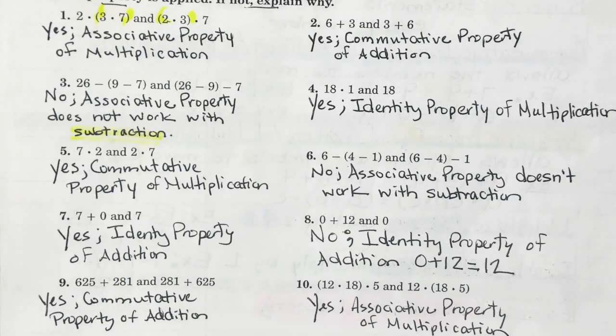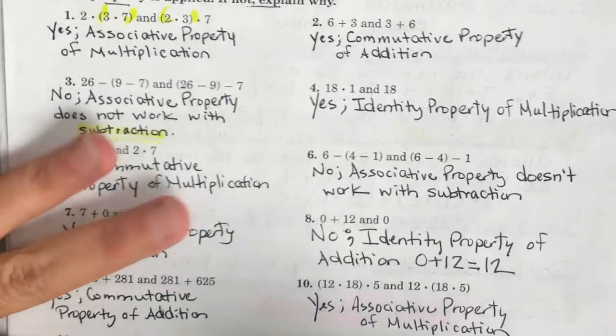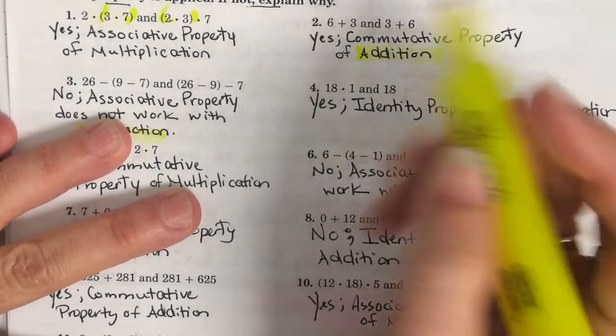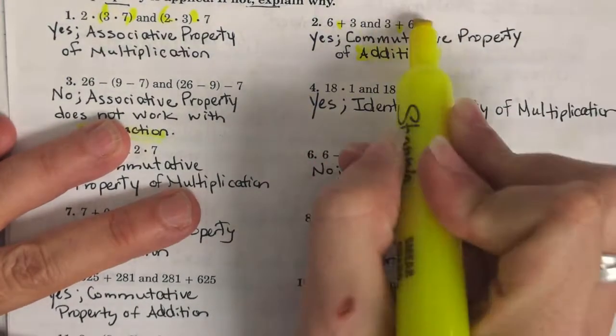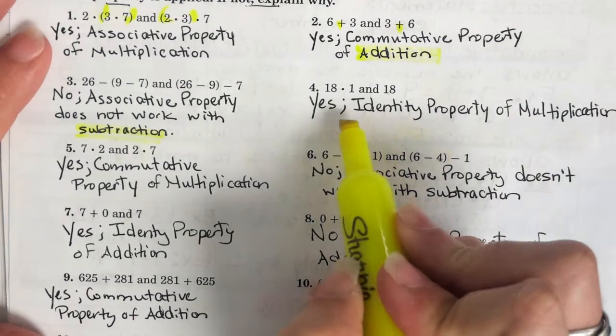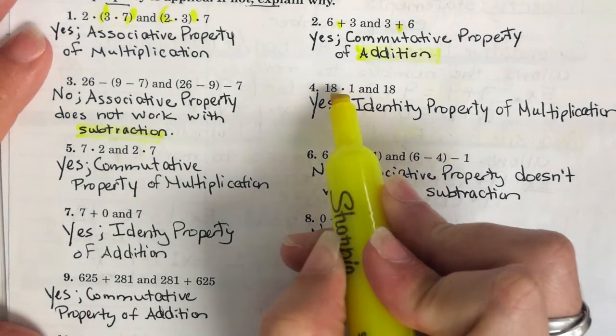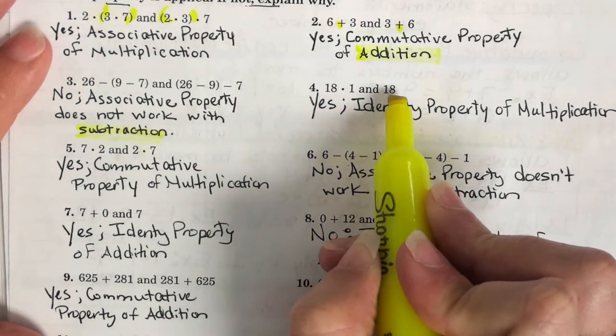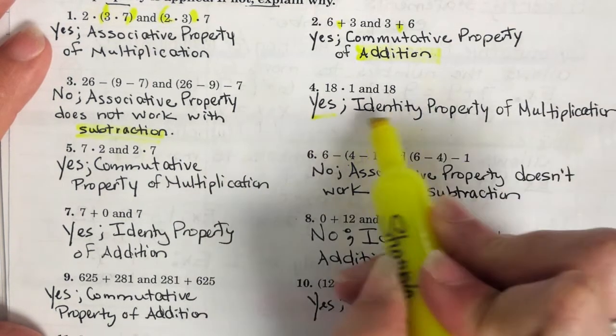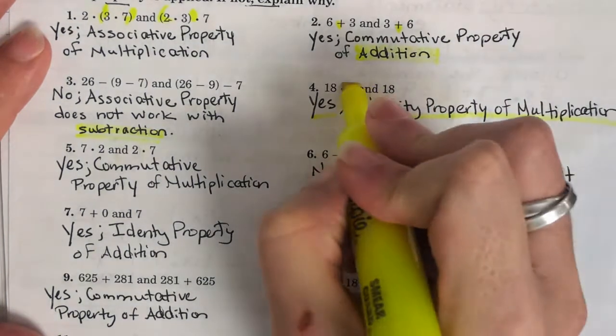Okay, so here we go. Announcements are over now. We got number 2, commutative property of addition. I noticed the addition signs, the same exact numbers. Looking at number 4, 18 times 1 is 18. So it is a yes. Identity property of multiplication.